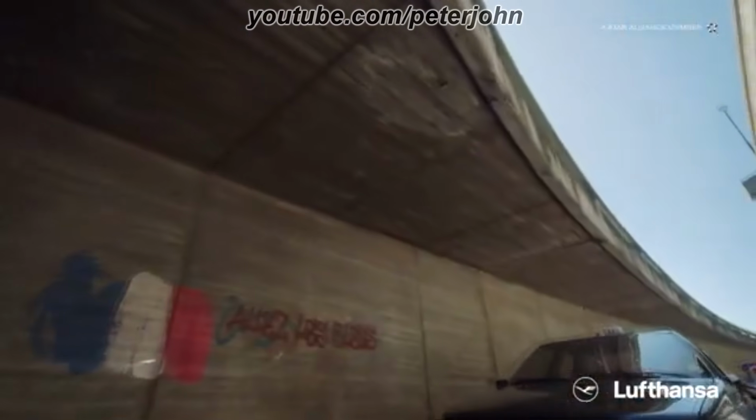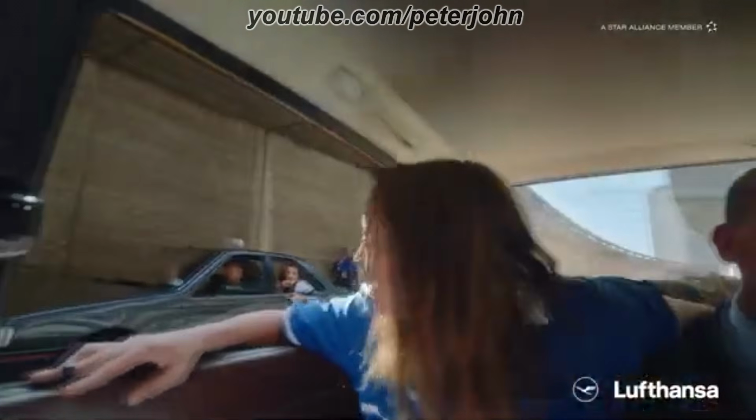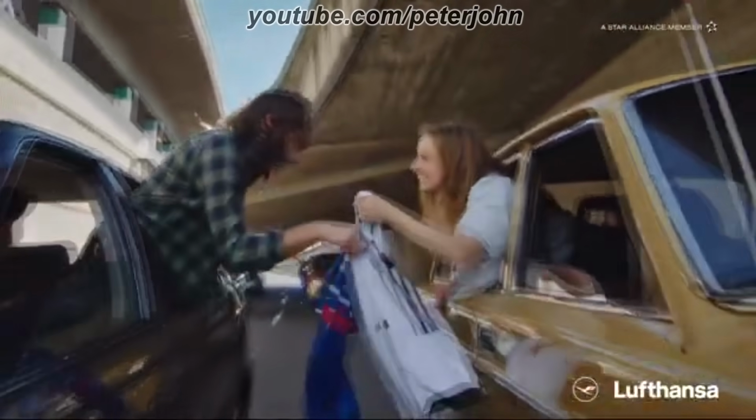Herzlich willkommen auf unserem Lufthansa-Flug. Et attention à cette frappe qui vient de derrière. Et c'est goal, c'est but!